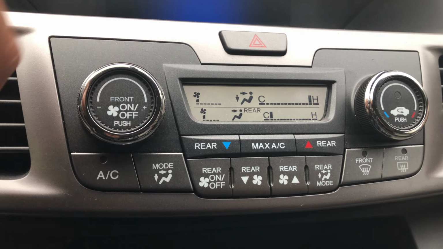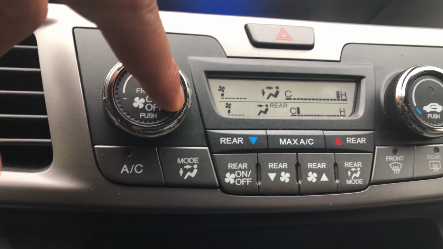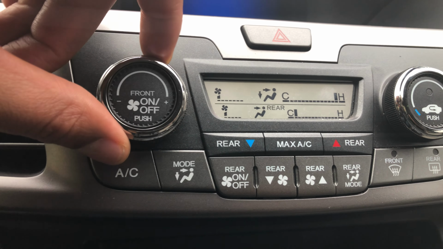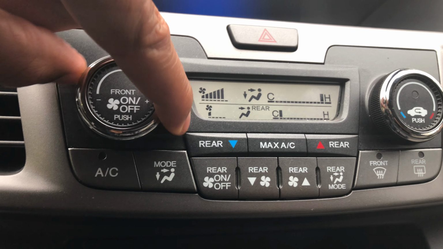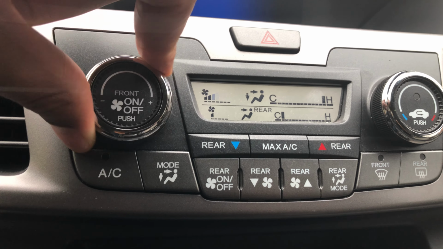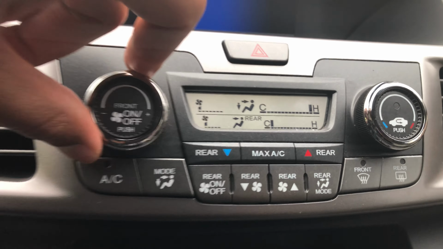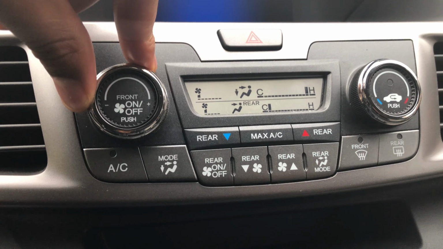So now that you have turned it on, a whole bunch of features are showing up in there. It's kind of confusing, but if you just watch this video, it should help you a lot, okay? So this right here, we're going to start with this button right here. If you turn it clockwise or counterclockwise, that controls how fast the fan is blowing the air, regardless if it's cold or not. Okay, so that's that one.